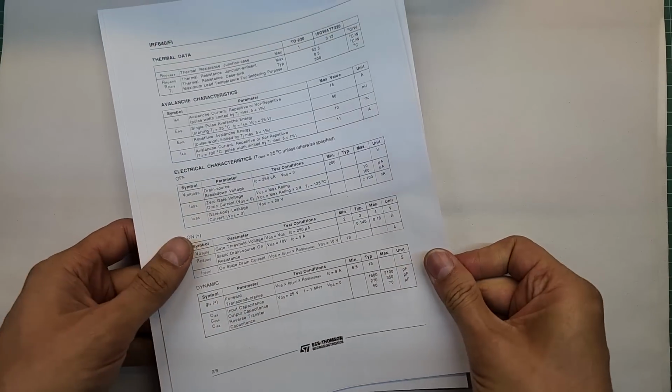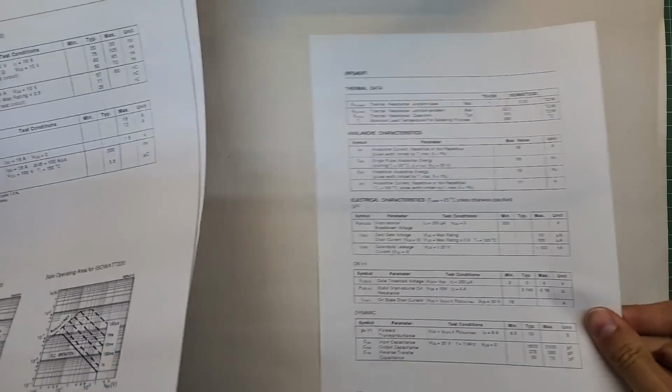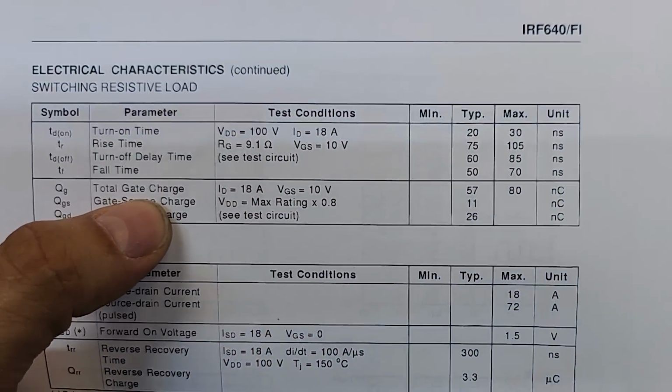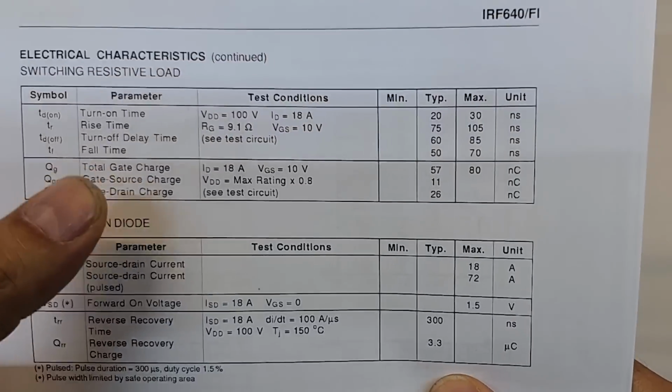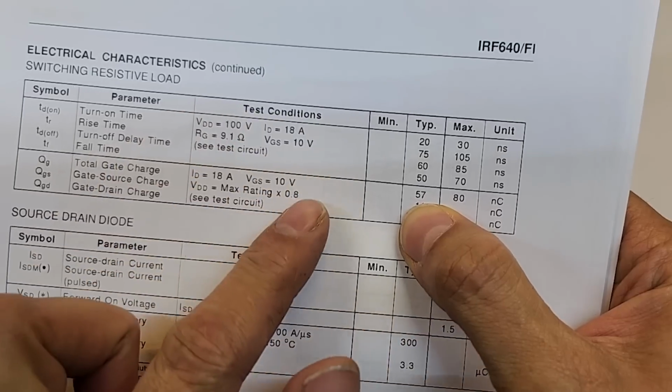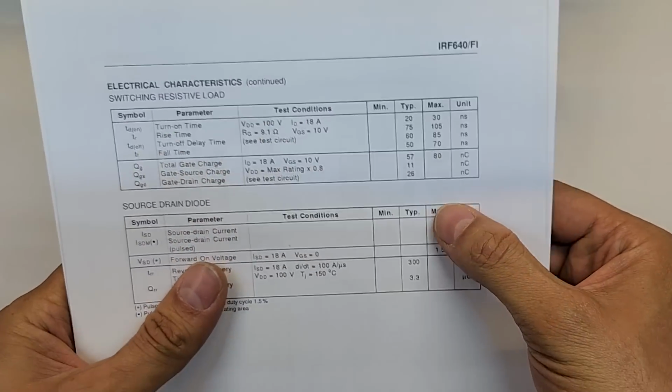Now, look at this table on page 3. Here, the total gate charge of this transistor is typically 57 nanocoulombs in this certain scenario, of course. Also, the gate charge is negligible in many cases. To turn a MOSFET on, we have to let some electrical charge pass through the gate terminal to charge the capacitors, right? It means that some current will pass through the gate terminal.